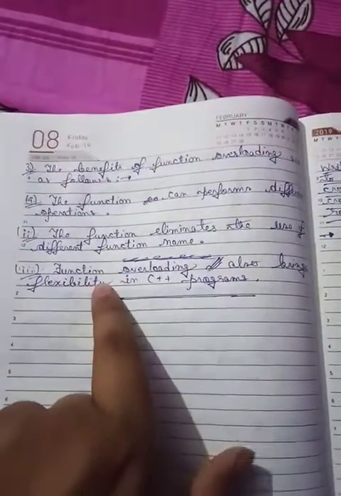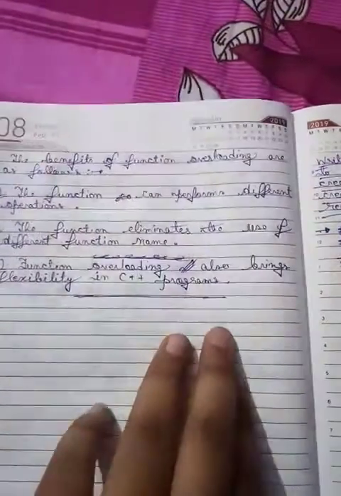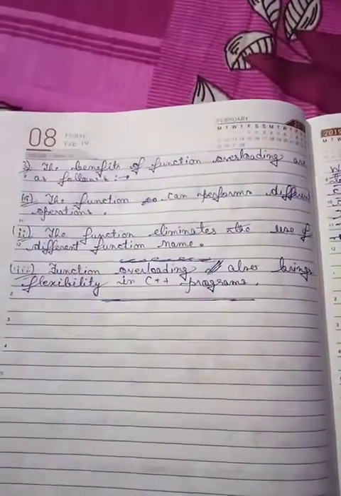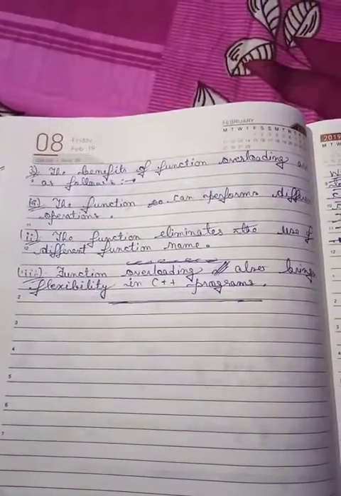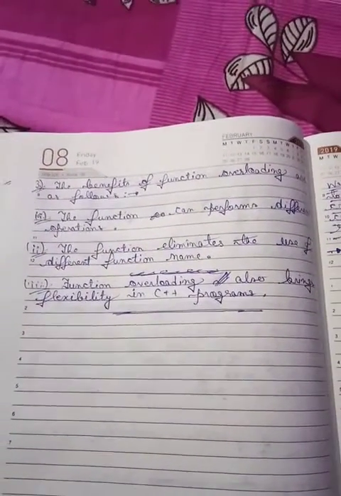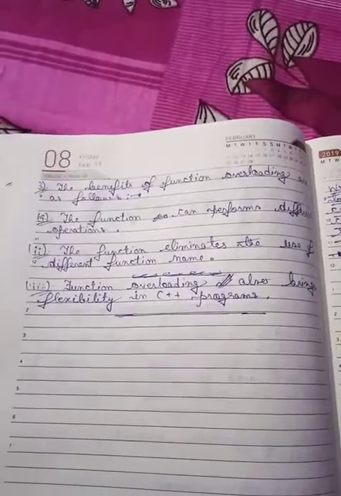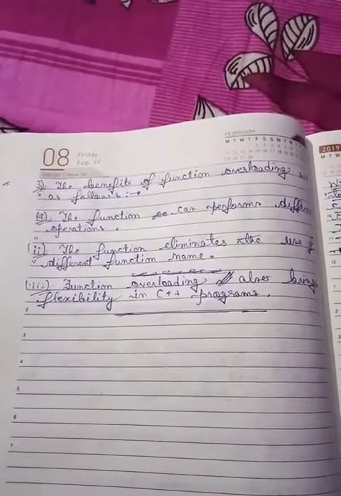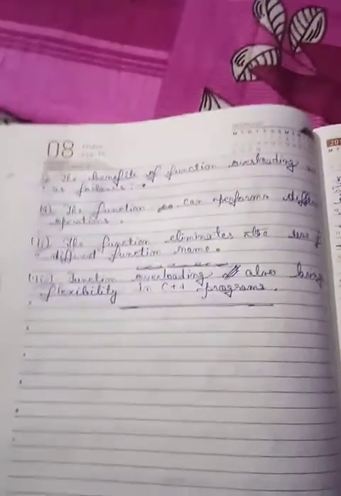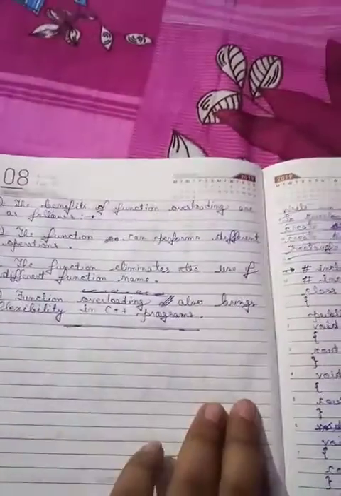And the next point, you can note it down, it is not so important. Function overloading also brings flexibility in C++ programs. But the second point is very important. You have to eliminate the use of different function names, otherwise function overloading is not actually taking place. Okay, so this is done.